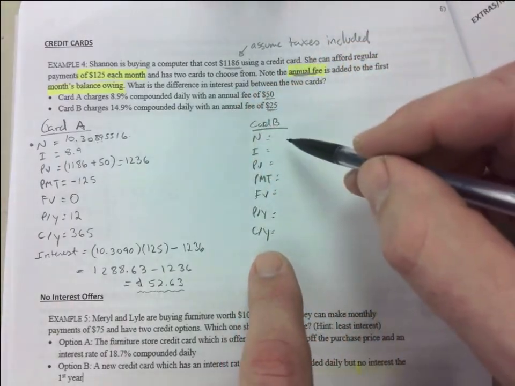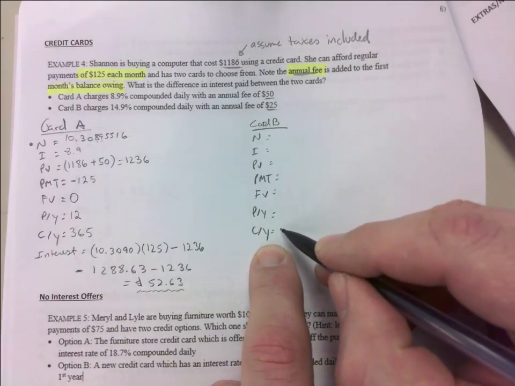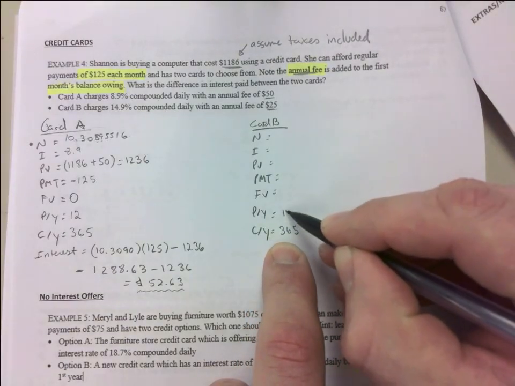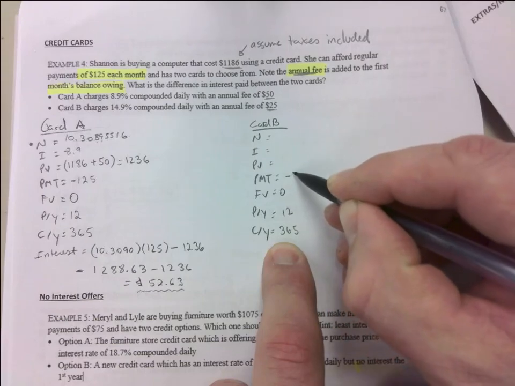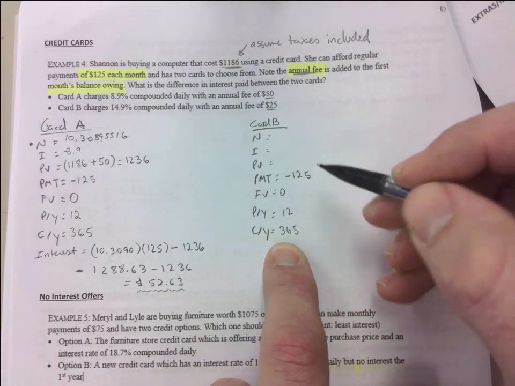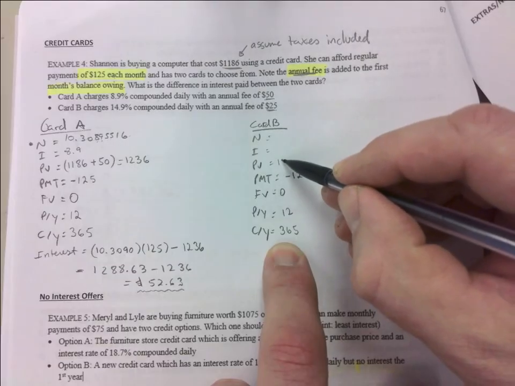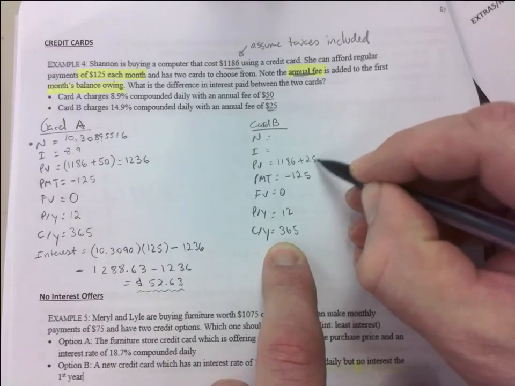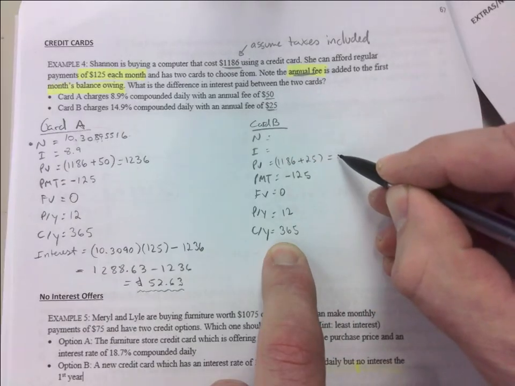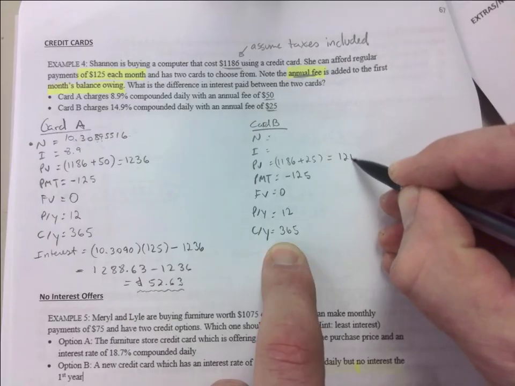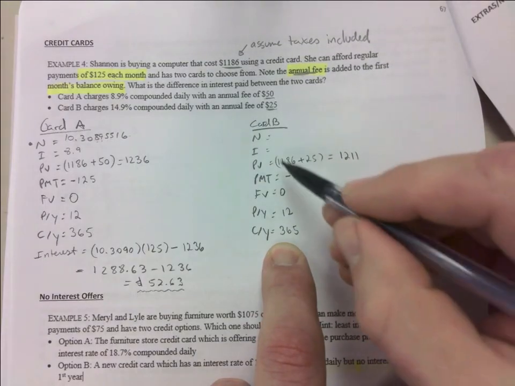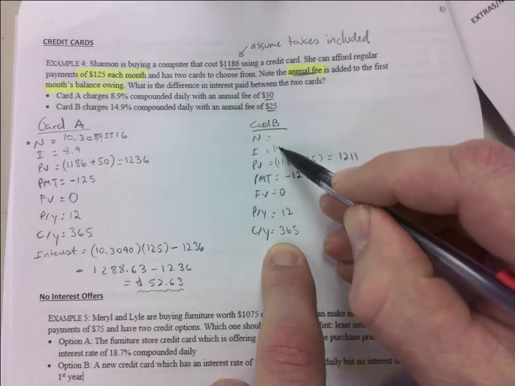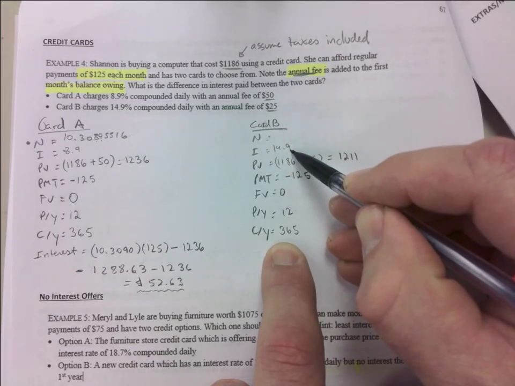Let's go over to this side. Compounding is 365. Payments are 12. Future value. I'm still making $125 payments. Present value is $1186 plus $25. Okay, so that gives me $1211. 14.9.